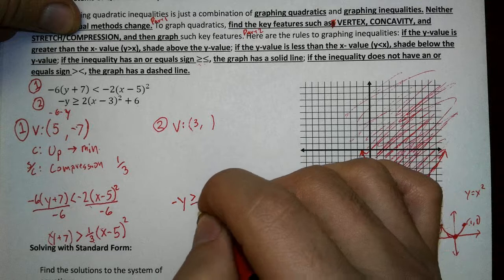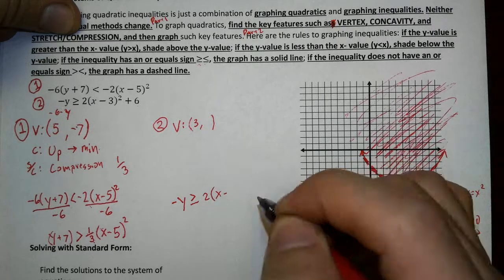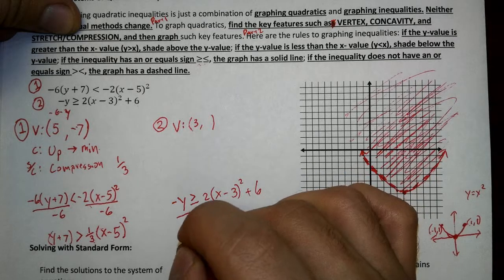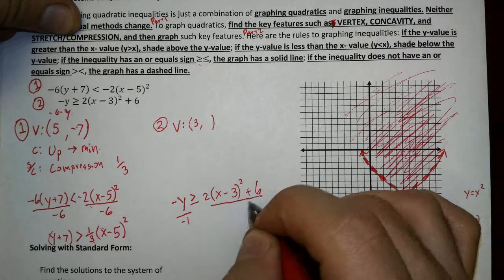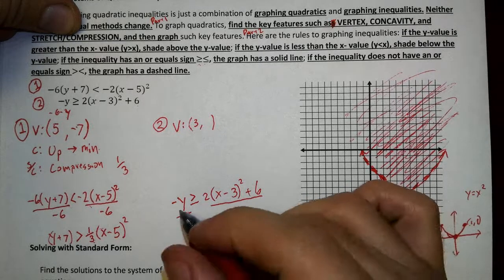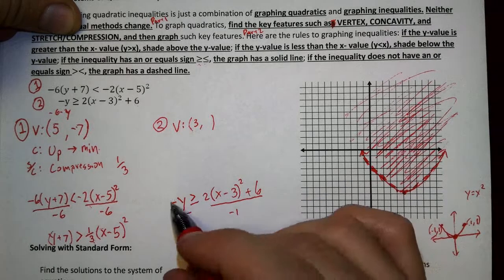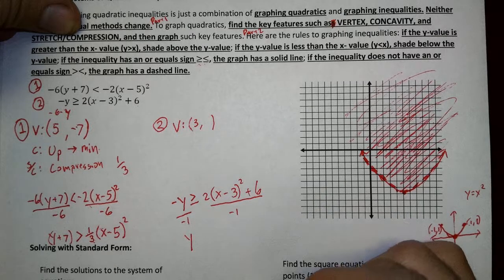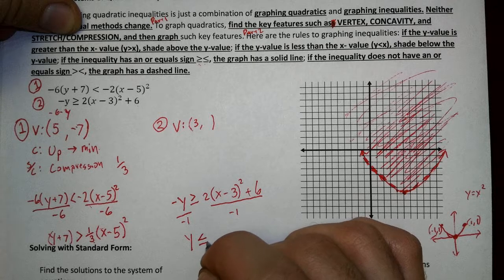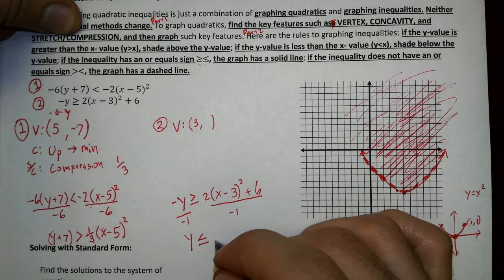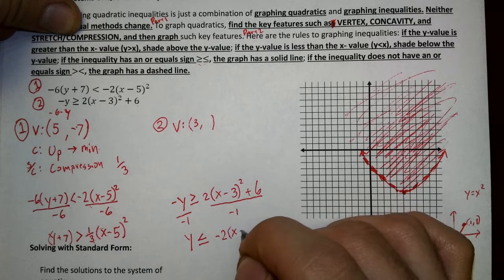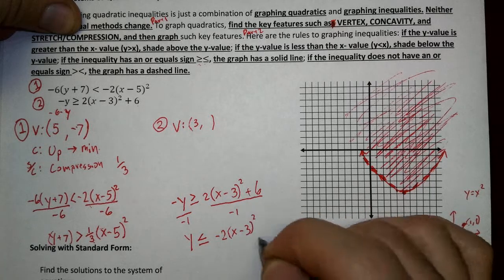Okay, so algebraically, if we move this negative over to the other side, we divide both sides by negative 1 to get rid of that negative there. That's like implying a negative 1 multiplication, so we divide by negative 1. That's going to cancel that out, so we'll have y. Our inequality, what's it going to do? We divide it by a negative, it's going to flip. And then 2 divided by negative 1 is negative 2 parentheses x minus 3 squared.